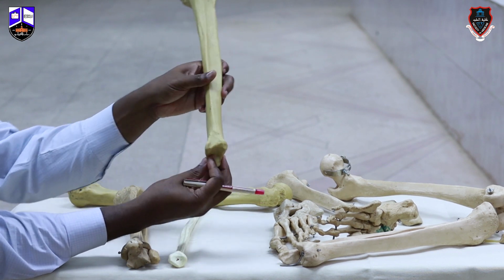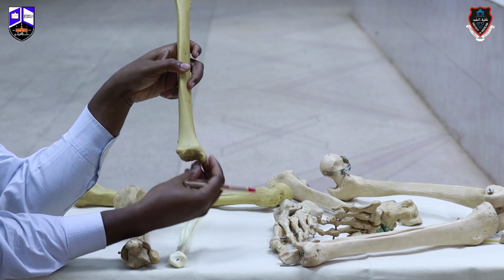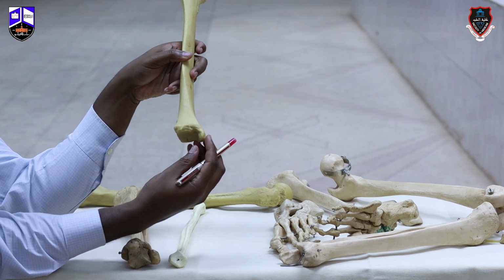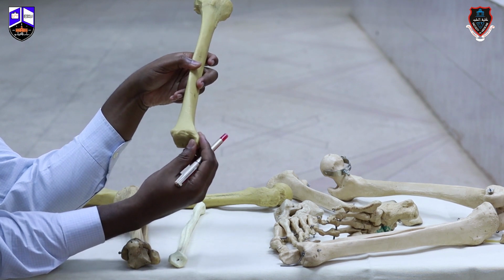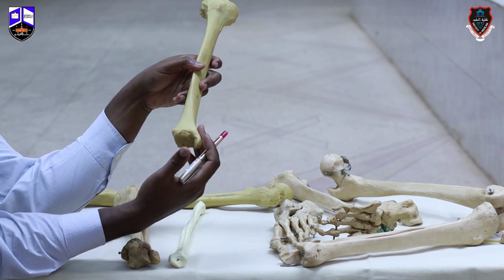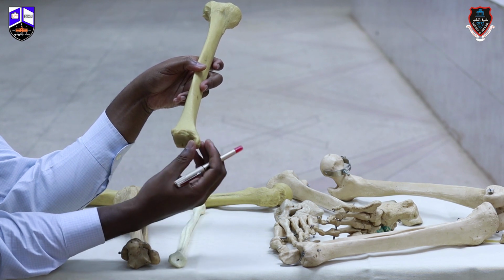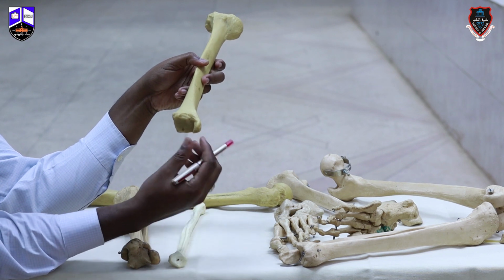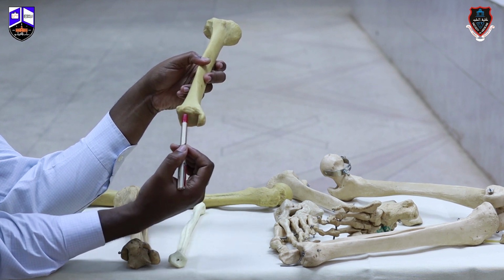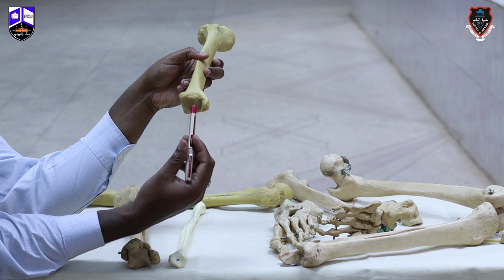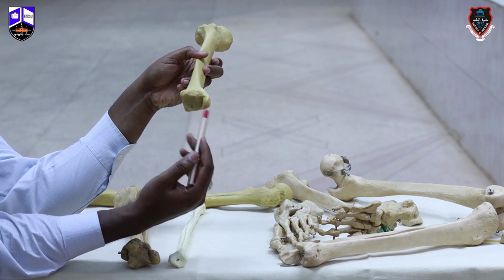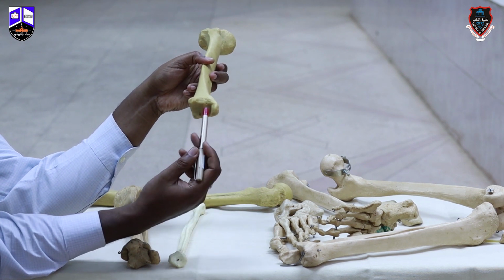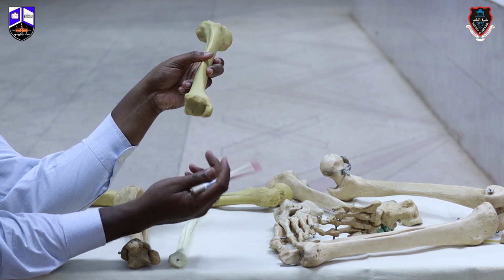The lower end has this protrusion, and it is called the medial malleolus of the tibia. Actually, the medial malleolus is formed by the tibia, and the lateral one is formed by the fibula. Then, lateral to the medial malleolus, we have the surface for articulation with the talus at the tibio-talar joint, or the ankle joint. Okay.